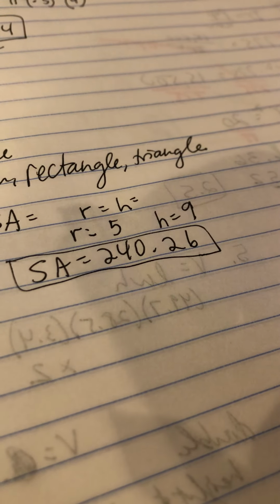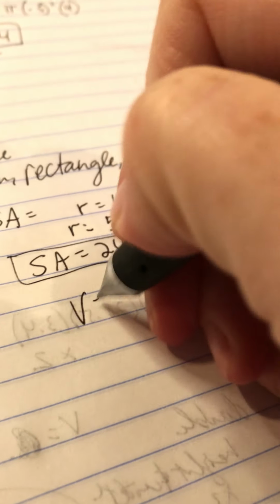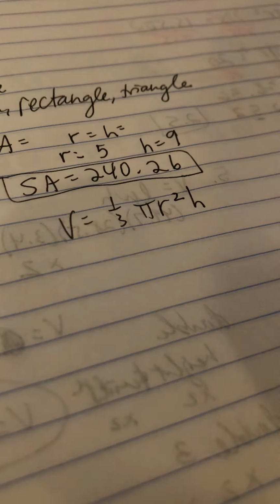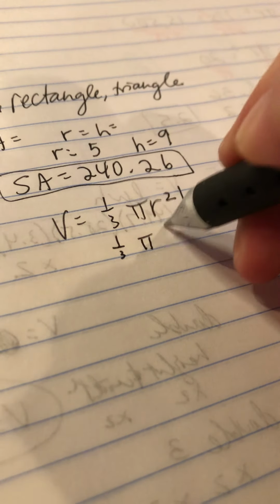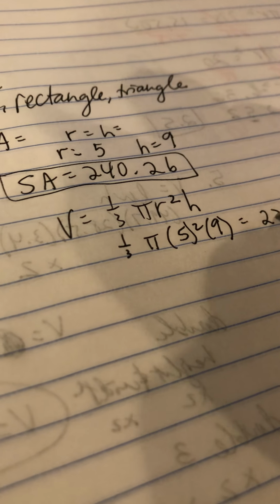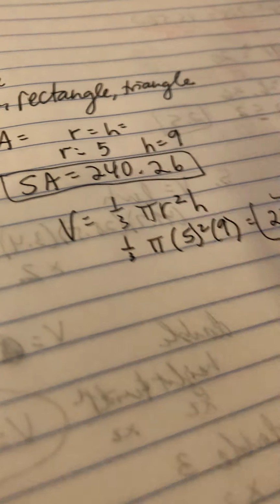Okay, then it says find the volume. Volume is 1/3 pi r squared times height. And so I did 1/3 pi, my radius squared, and my height 9 is 235.6.